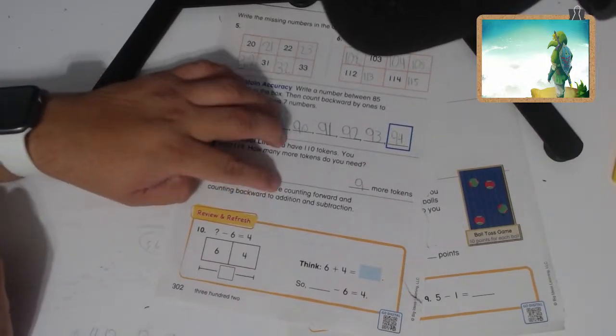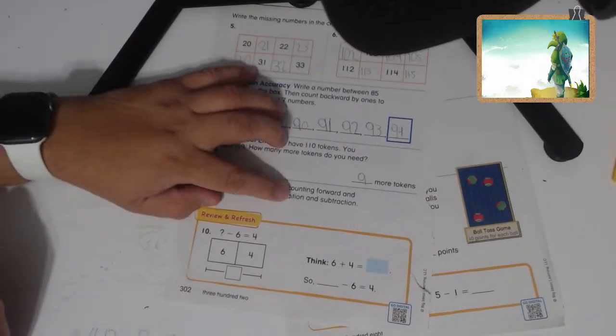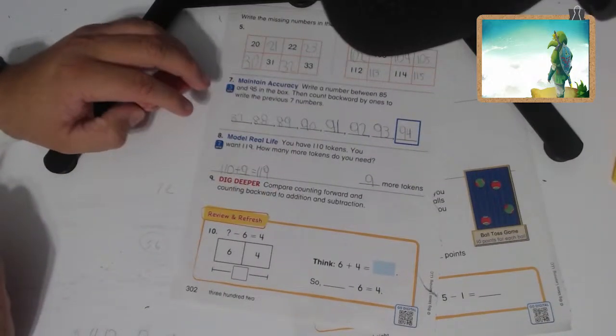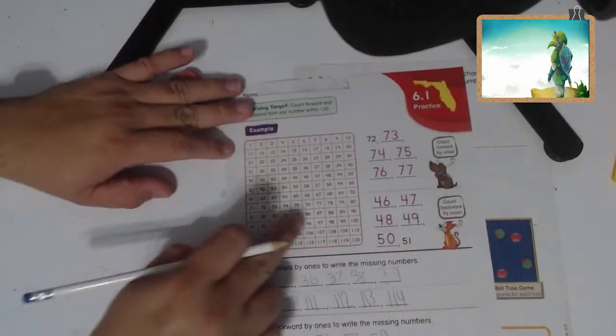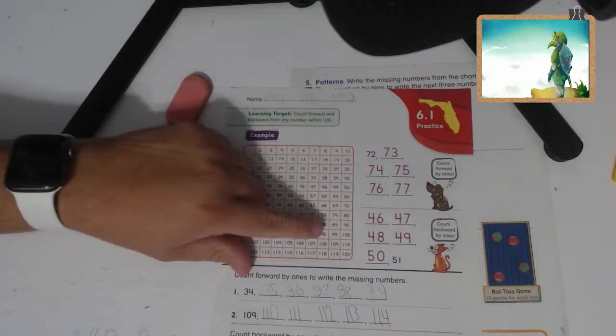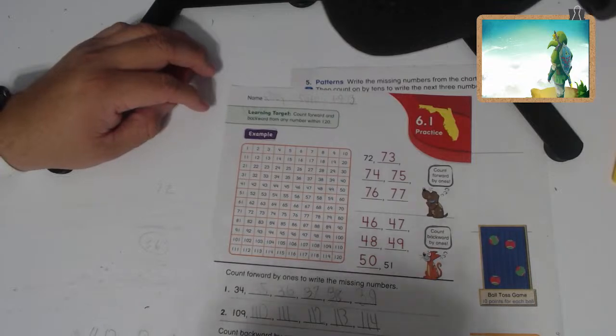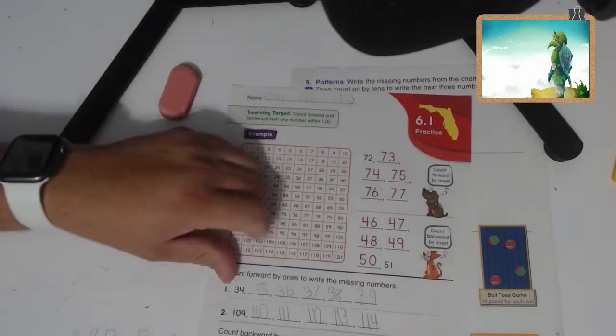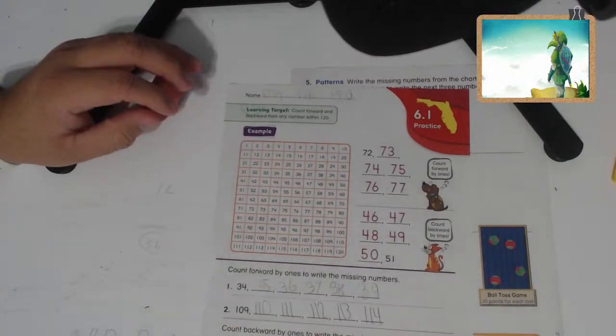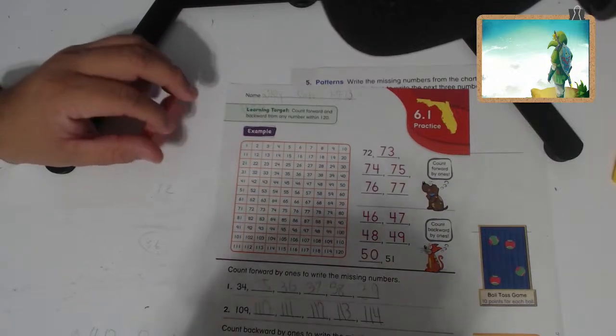So, counting forward and counting backwards. Compare counting forward and counting backwards to addition and subtraction. When you are counting forward, are you adding or subtracting? You are adding. And when you go backwards, are you adding or subtracting? You are subtracting. So when you count backwards, it is subtracting. And when you count forward? Adding. Okay. Simple.